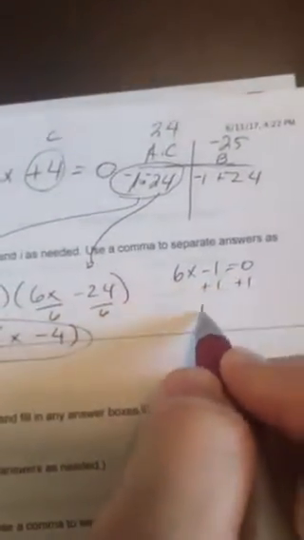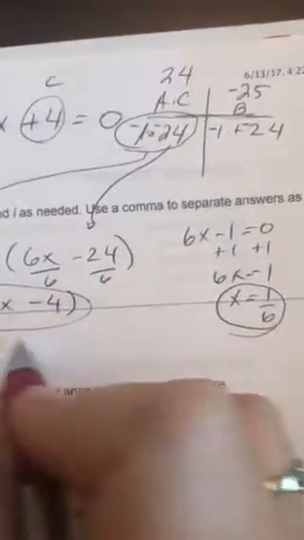All right, so these are my factors, but it doesn't ask for my factors, it asks for my roots or my solutions. So you just have to put those equal to 0. So add 1, 6x equals 1, and x equals 1/6. So that's 1. And the second one is x minus 4 equals 0, so x is going to be 4. So that's 2. So my answer is 4 and 1/6.